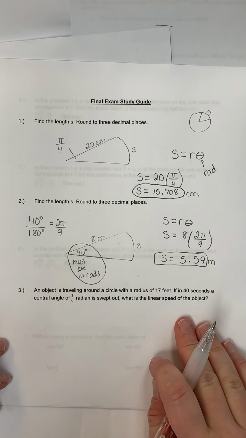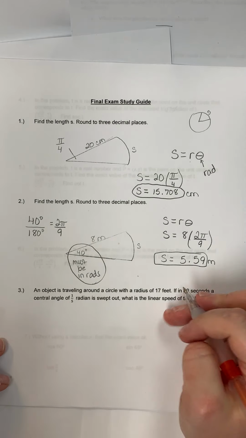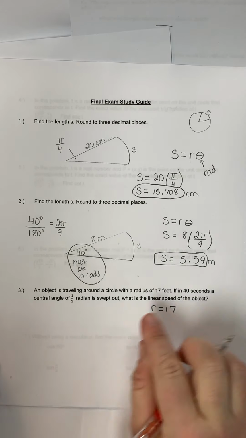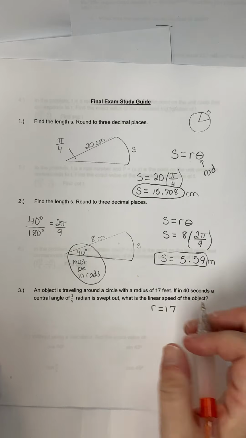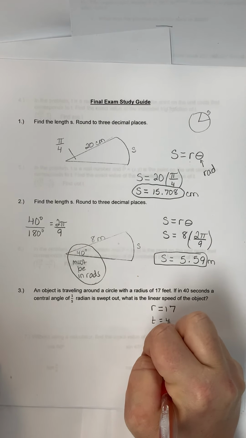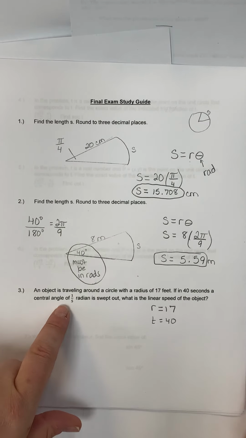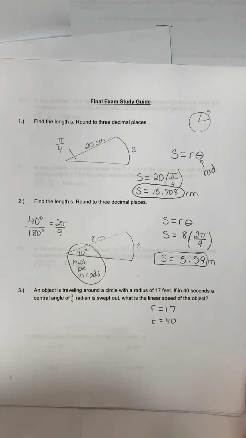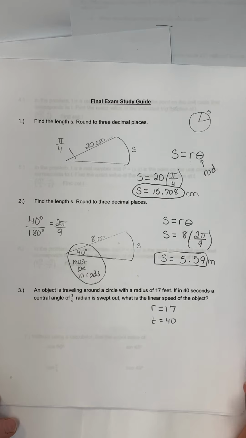An object is traveling around a circle with a radius of 17 feet. If in 40 seconds, okay, that's a time, a central angle of 1/5 radian is swept out, what is the linear speed of the object?